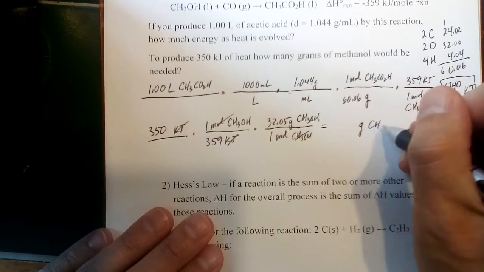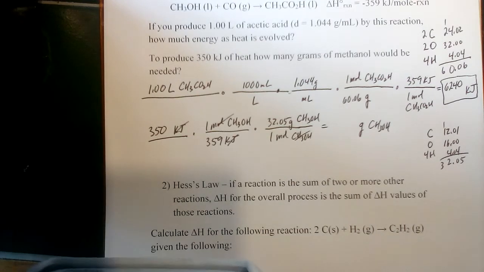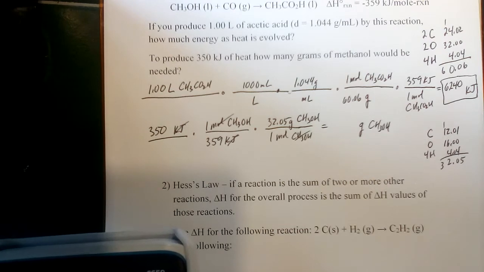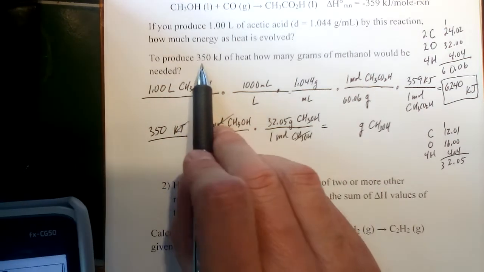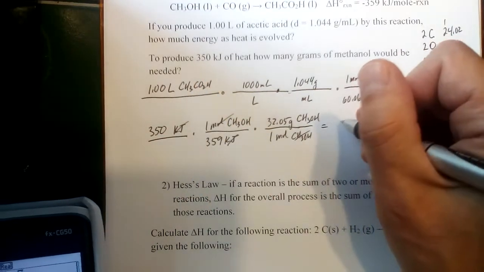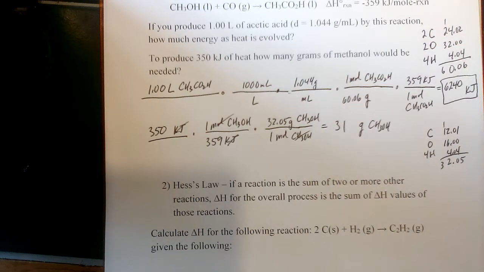So this would tell us how many grams of methanol we would have to react to get that quantity of heat. So 350 divided by 359 times 32.05. We only have 2 sig figs here because of that 0 not being significant, so I'll round this to 2. It would just be 31 grams when rounded to 2 significant figures.